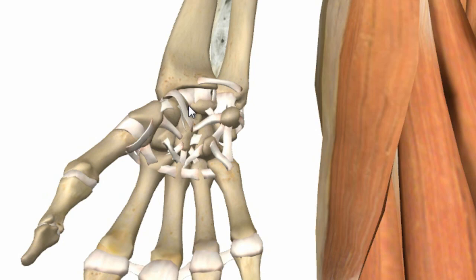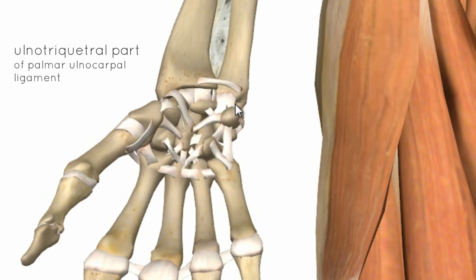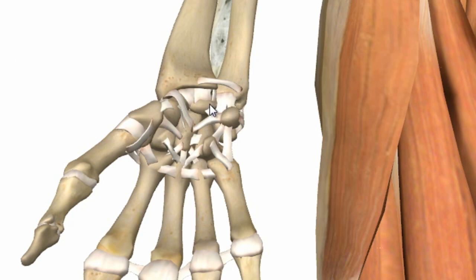It's the same with the palmar ulnocarpal ligament. It's got two parts. One part connects to the lunate, so it's called the ulno-lunate part, and the other part connects to the triquetral bone, so it's the ulno-triquetral part. What you really need to take away from this is that there's a radiocarpal and an ulnocarpal ligament on the palmar surface, the palmar ulnocarpal and palmar radiocarpal ligaments, and they have two parts.